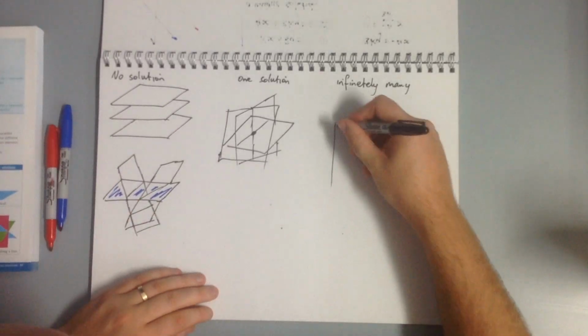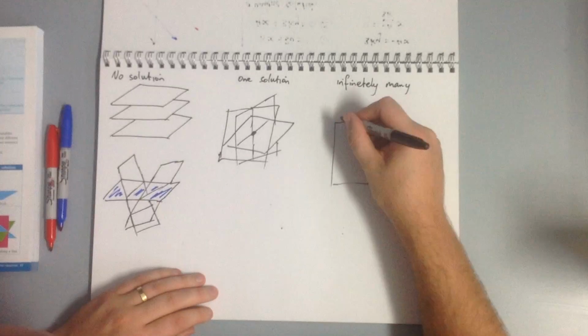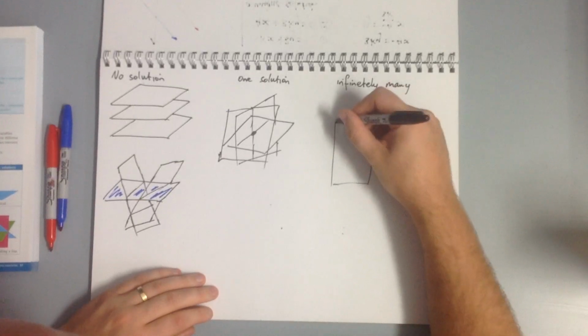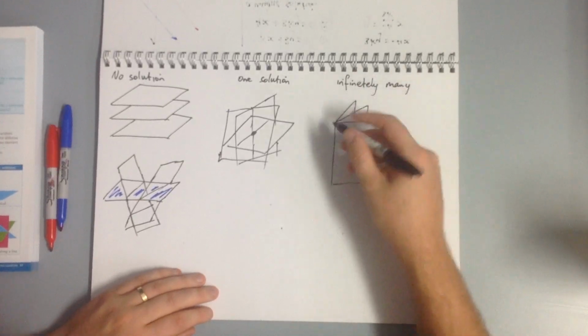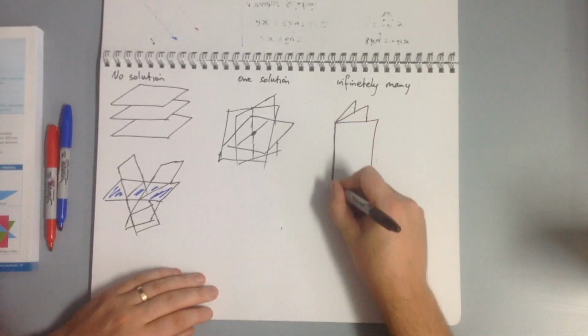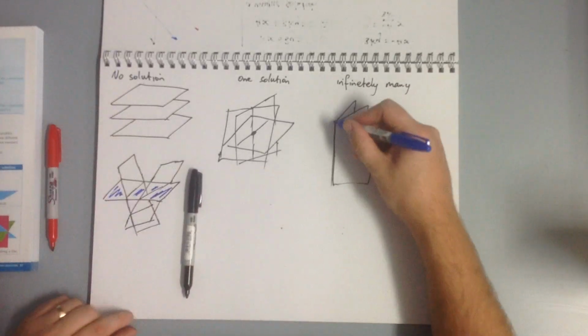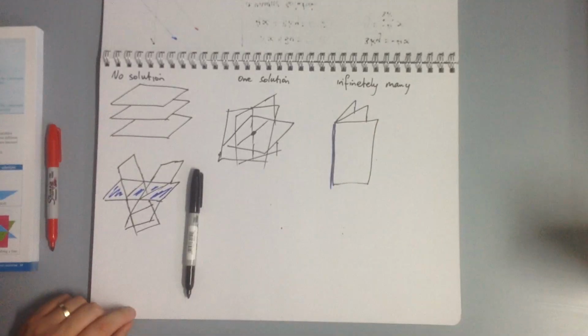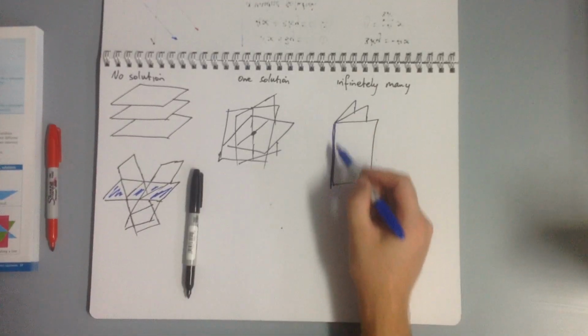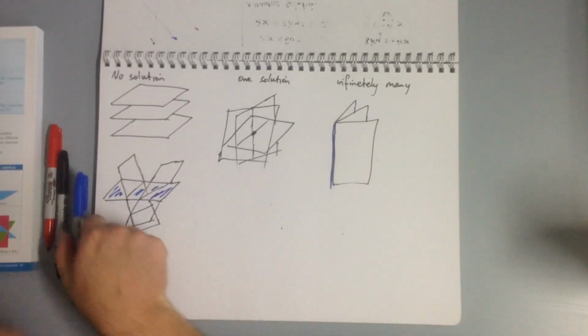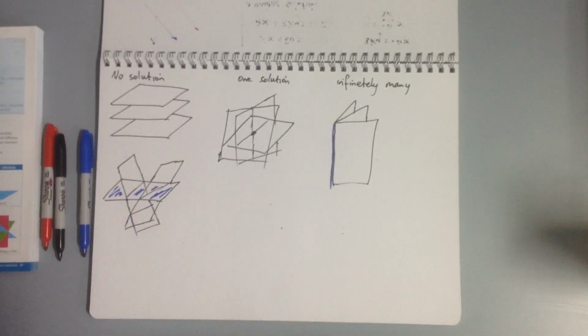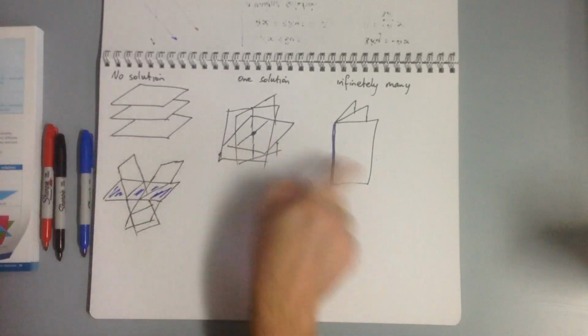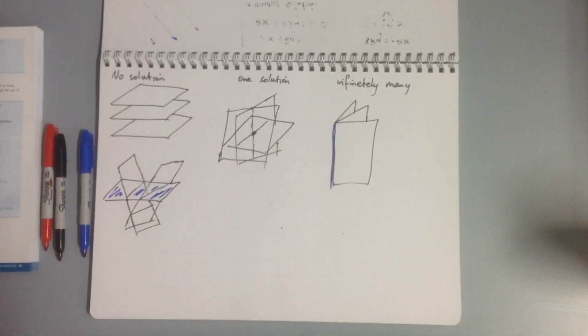So if we have one plane there, another plane here, and another plane there, then this line down here is where they all intersect, and we've got infinitely many solutions. So for these we're always going to have three different equations, one that describes each plane.